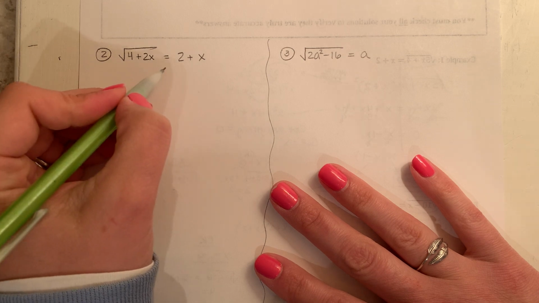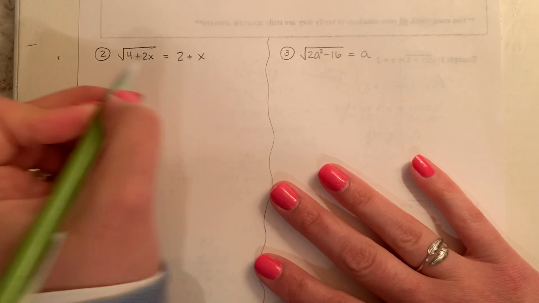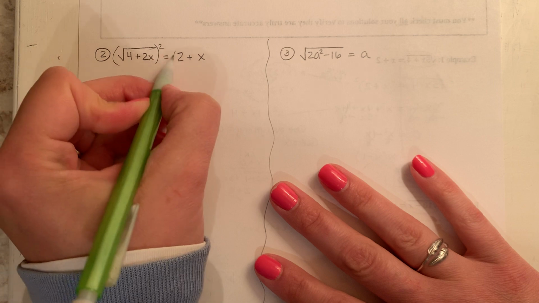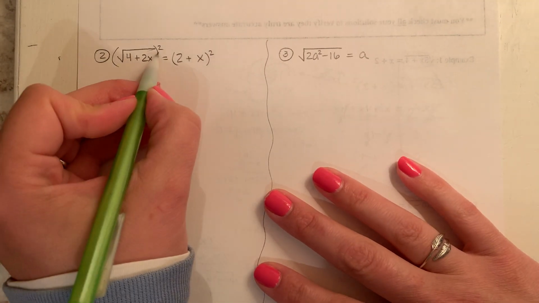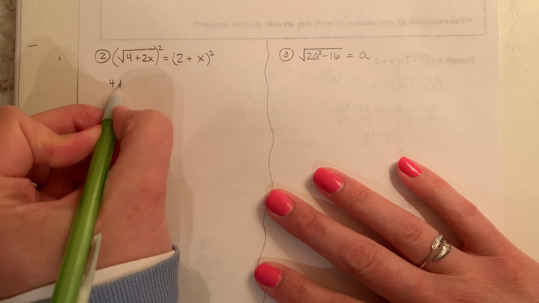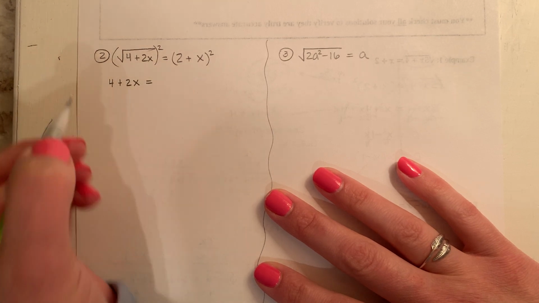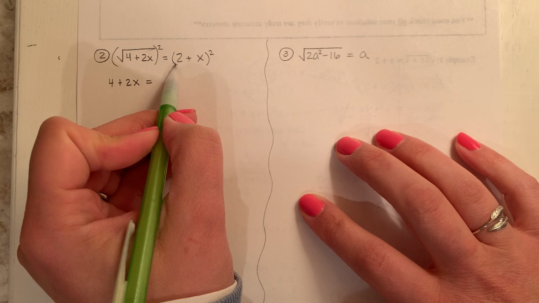All right, this one's going to require double distributing because I have 2 things on the right-hand side. We're going to start by squaring both sides. On the left-hand side, the 2 and the square root cancel. So I just have 4 plus 2x. That comes out. Now over here, I'm going to have to double distribute.